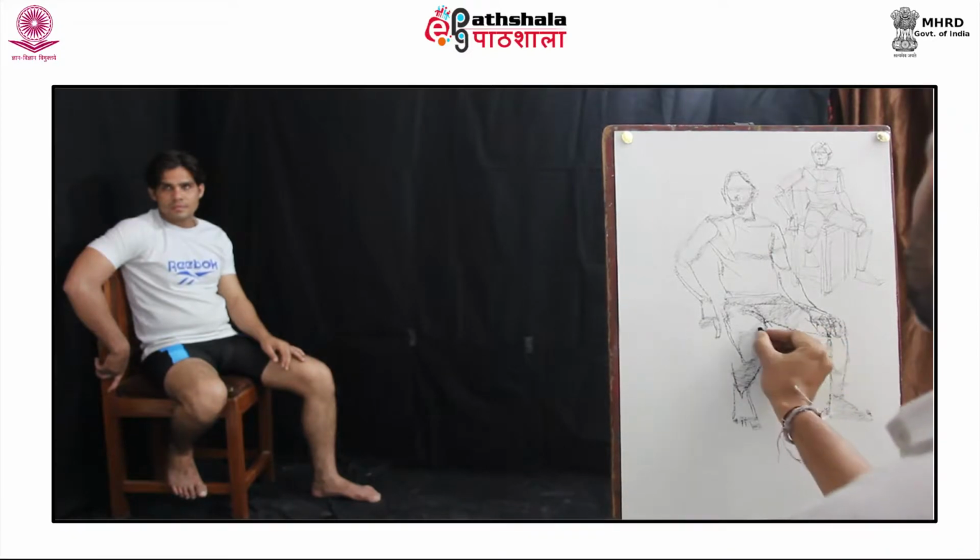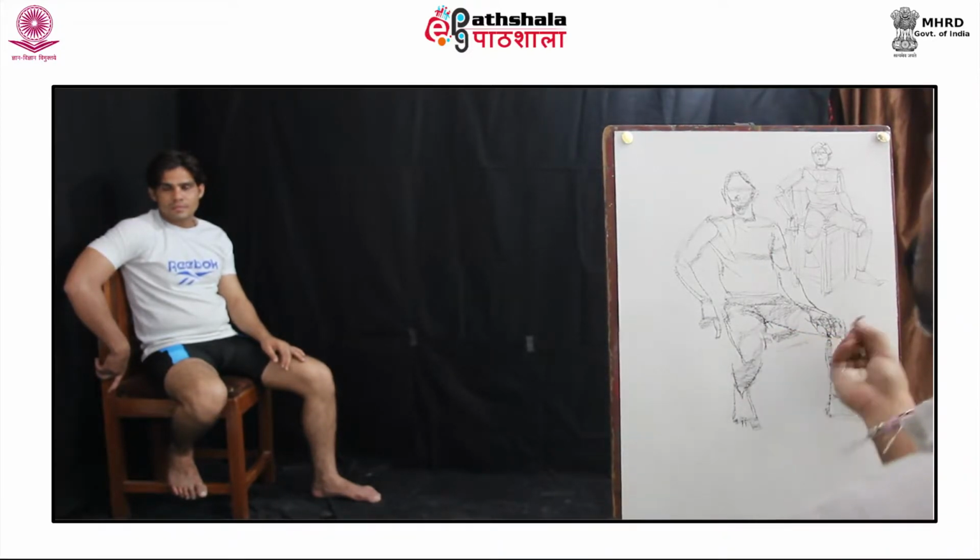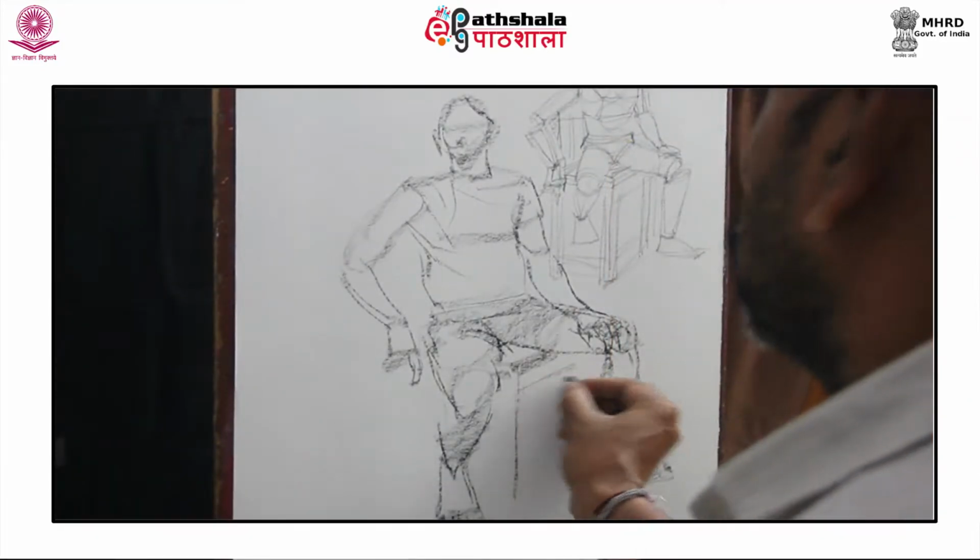Draw the chair seat as seen between the two thighs and complete the chair legs by drawing straight lines.